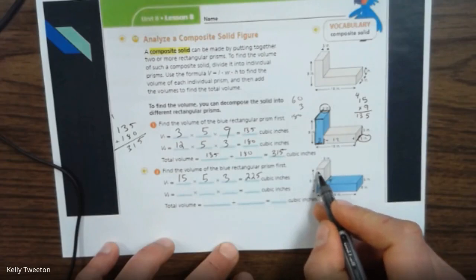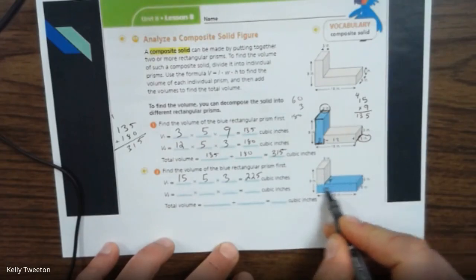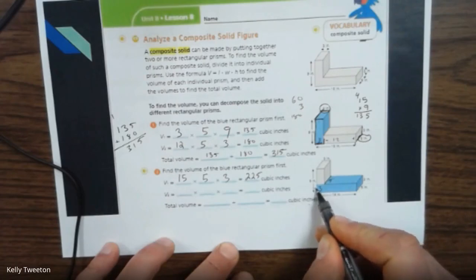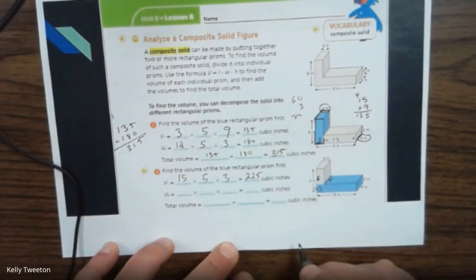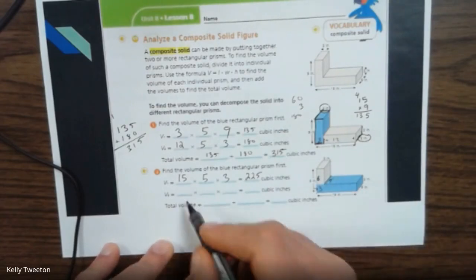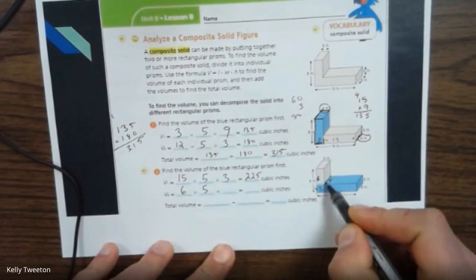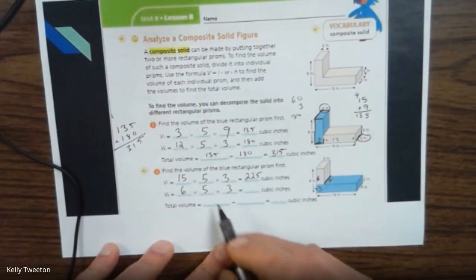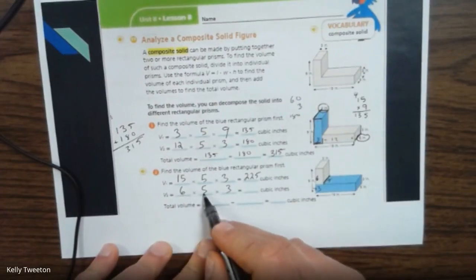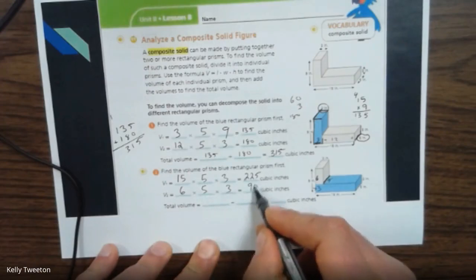Well, if the whole thing is 9, and this part right here is the same width all the way across, so this is worth 3 right there, how much is left for the brown? Yeah, that leaves 6 right there. So I have, let's say, 6 by 5 by 3. So 6 times 5 is 30. 30 times 3 would be 90.